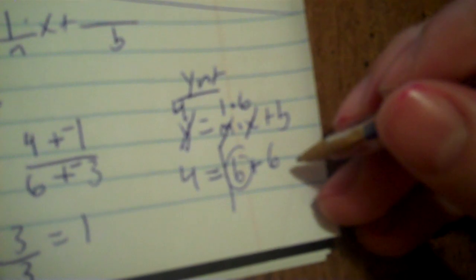So 1 times 6 is 6, okay? So circle your b, get your 6 to a 0 by subtracting. 4 minus 6 is negative 2. y equals 1x plus negative 2. Slope would be 1, y-intercept negative 2, if I had to graph it.